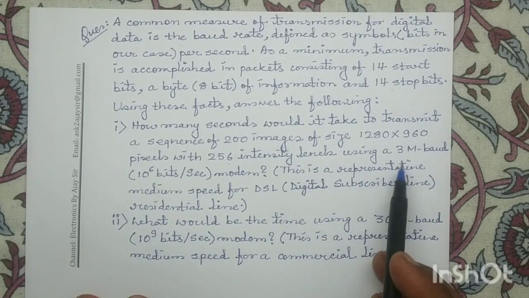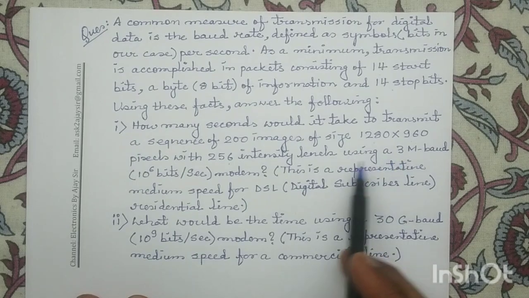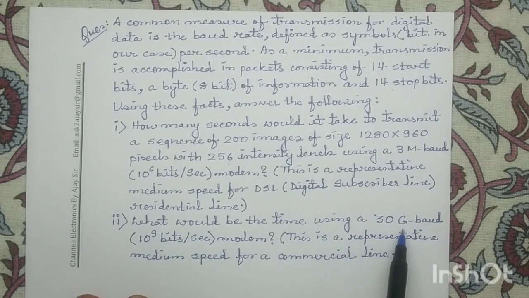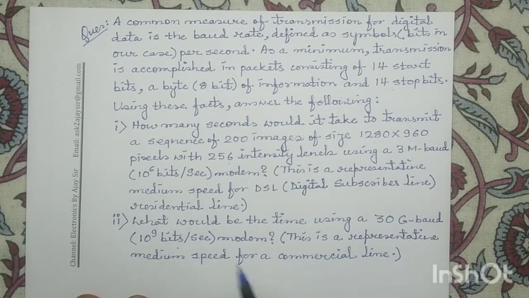and my transmission speed is 3 M baud, that is 3 into 10 to the power 6 bits per second, then what would be my transmission time that we have to determine. In the next part, if my transmission speed is 30 gigabaud, that is 30 into 10 to the power 9 bits per second, what would be my transmission time that we have to determine. So let us solve this question.